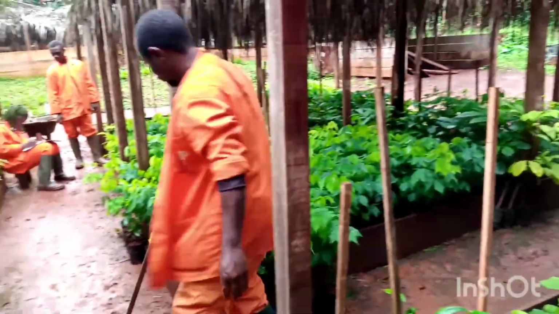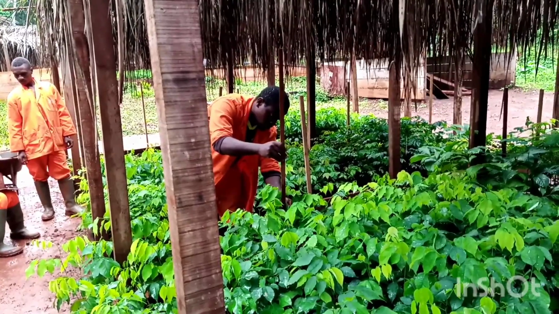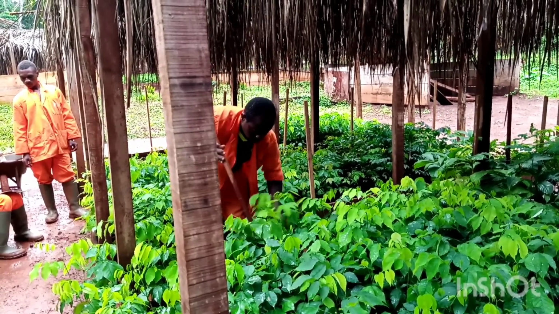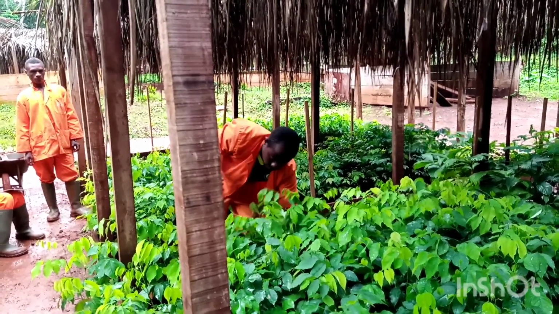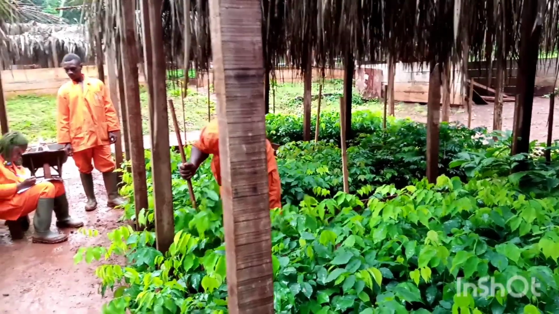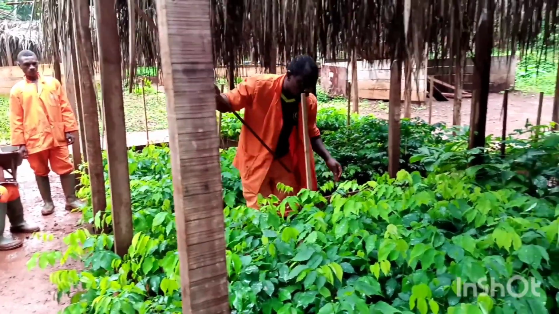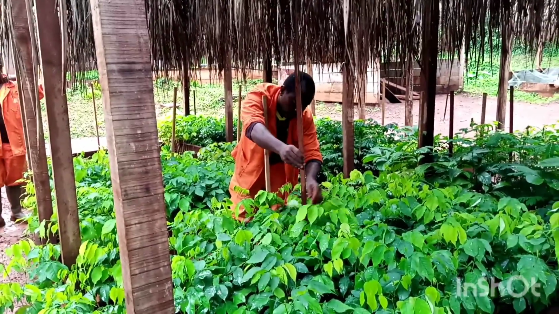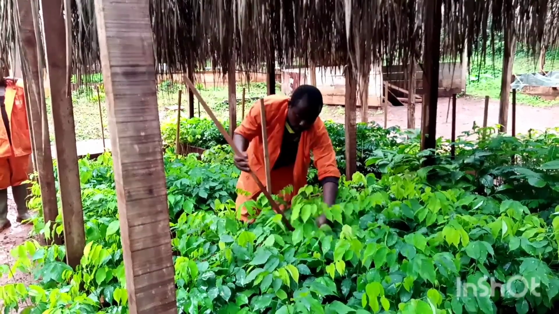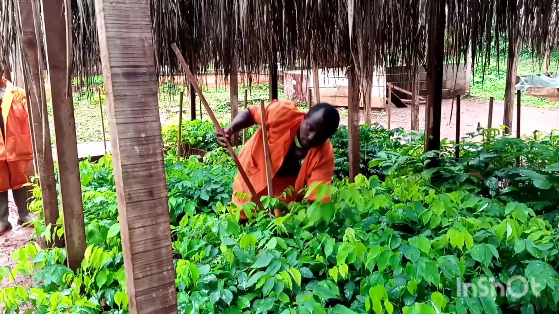He starts moving the pots, the plants, out of the tree nursery progressively, and moving them towards sunlight, so as to permit the plants to accommodate to their new environment, that's open area.